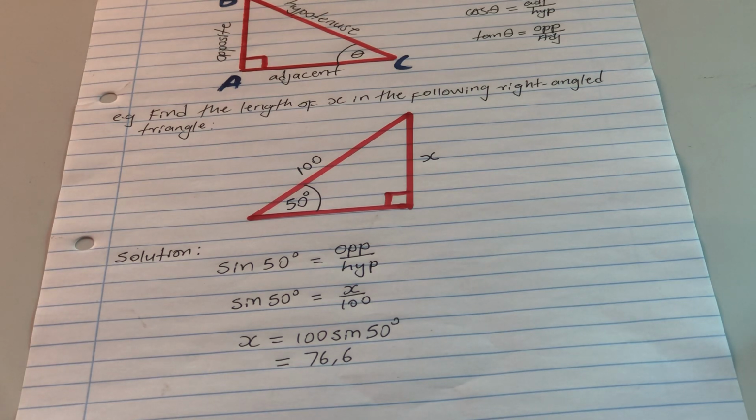Then, how do we move to the next step? Sine 50 degrees is the same as sine 50 degrees over 1 equals x over 100. Then you cross multiply. 1 times x, we get x, and then 100 times sine 50. 100 times sine 50 is what I've put here.